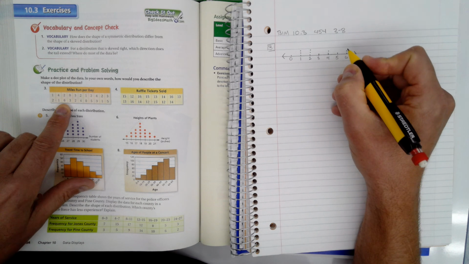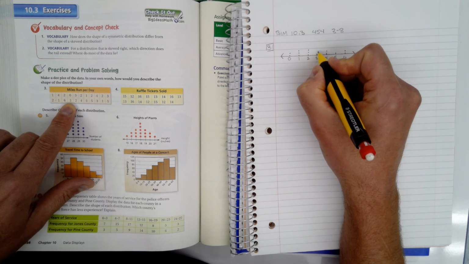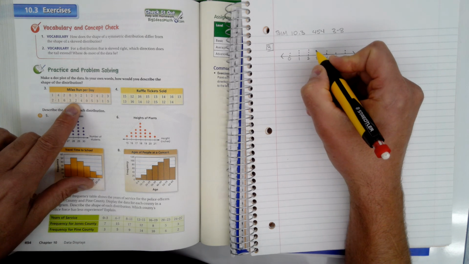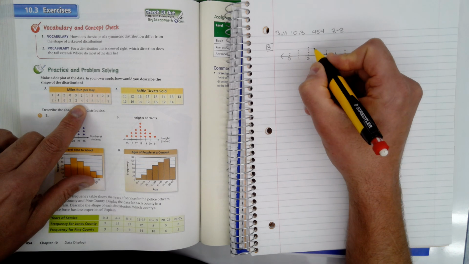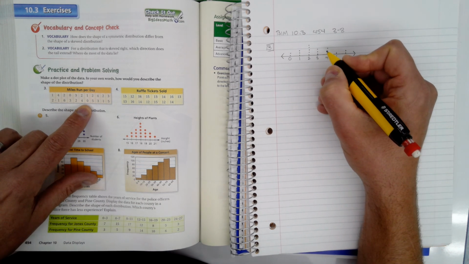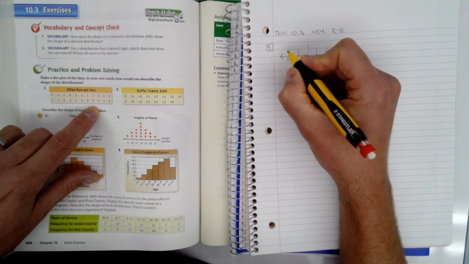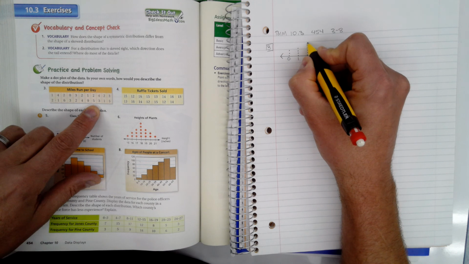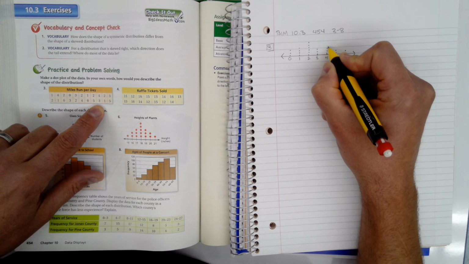I got a 0. I got a 3. I got another 3 and another 2. I got another 2 and another 4. I got a 1 and a 0. I got a 2 and a 5. I got a 4 and a 3.